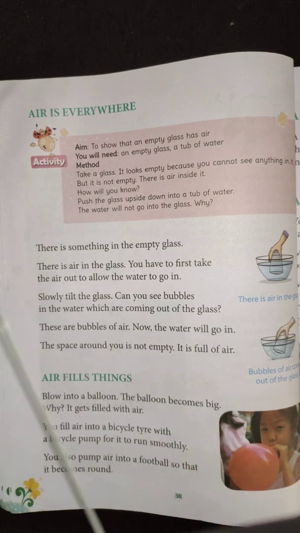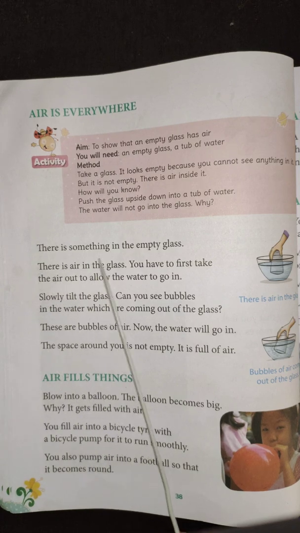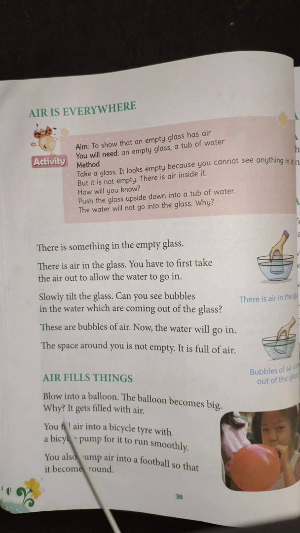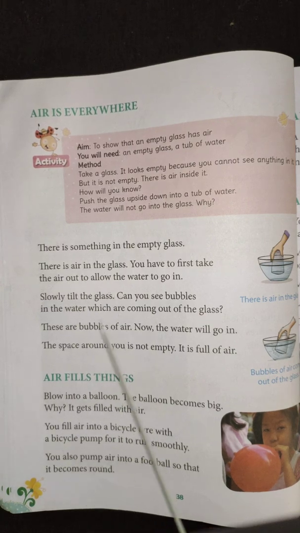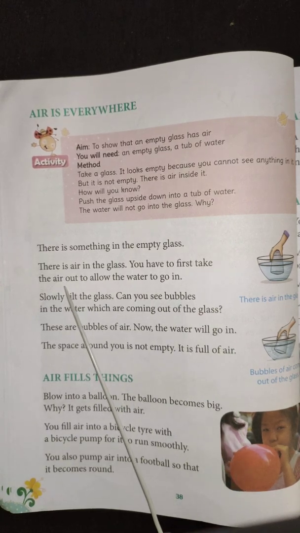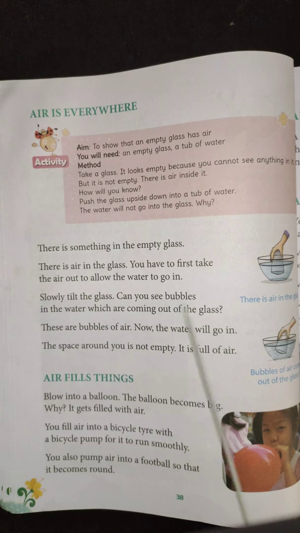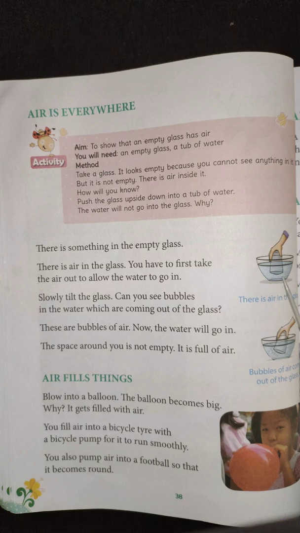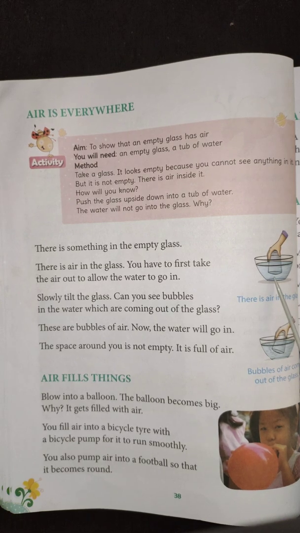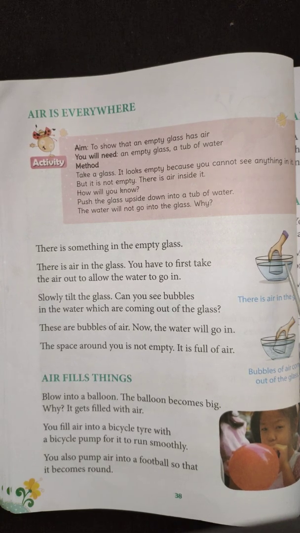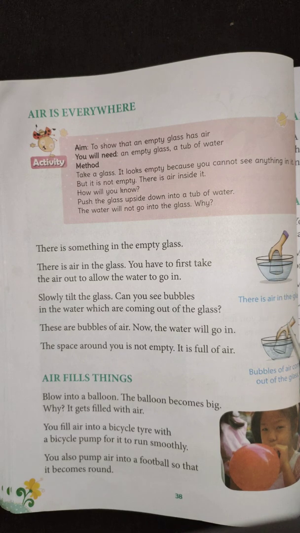Here they have given the conclusion for this activity, what I had told just now. There is something in the empty glass. Inside the empty glass, there is air. You have to first take the air out to allow the water to go in. When an empty glass is placed upside down inside the water, water doesn't go inside quickly. That is because air is present inside. First, we need to remove the air. Then only water can go inside.